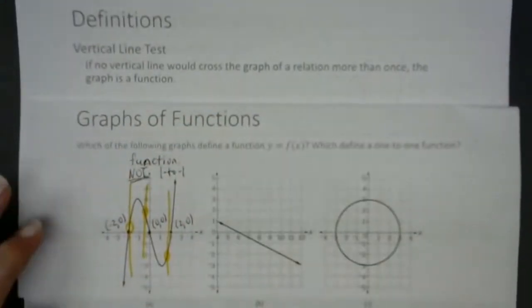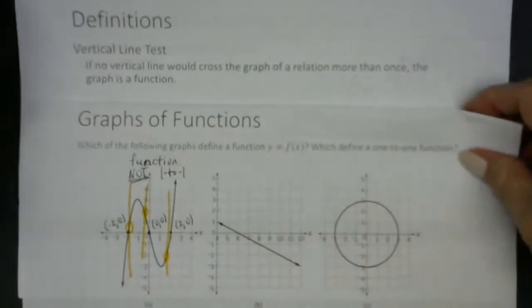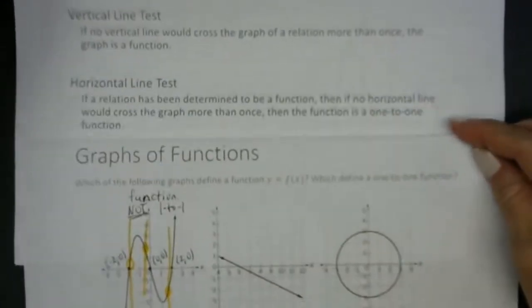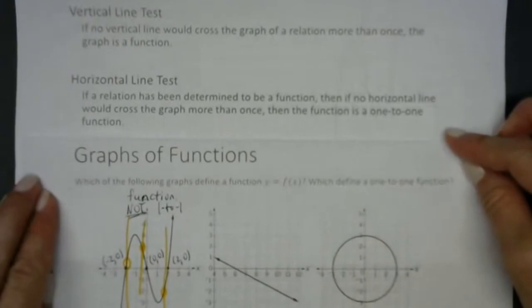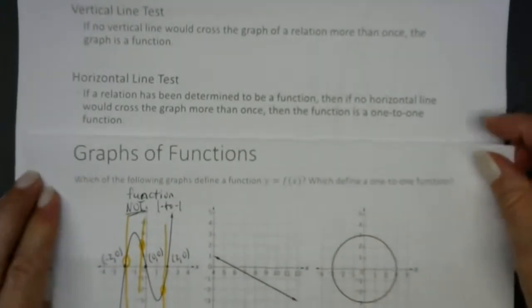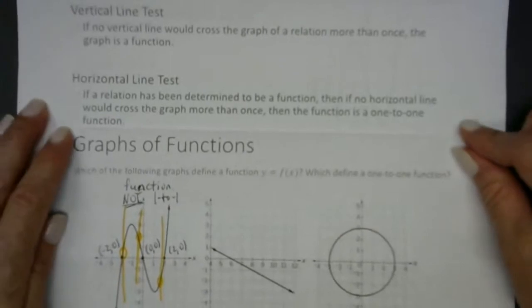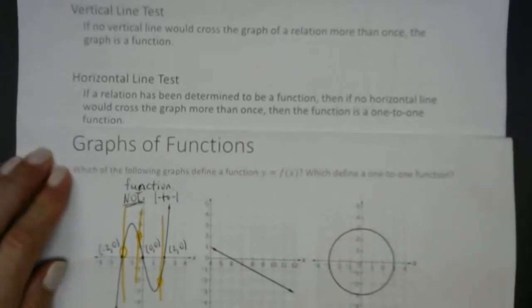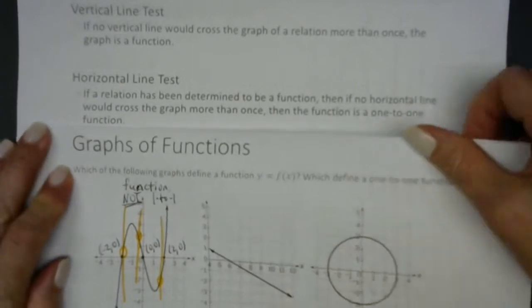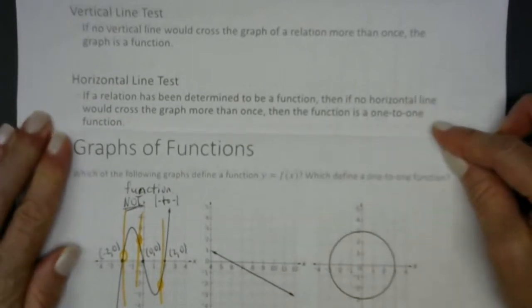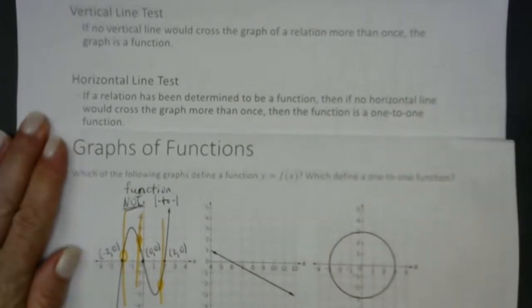There's an easy way. You may have heard of the horizontal line test. The horizontal line test is an easy way to determine if a graph is a one-to-one function. The horizontal line test says that if you can imagine any horizontal line that does not intersect the graph in more than one place, it's a one-to-one function.